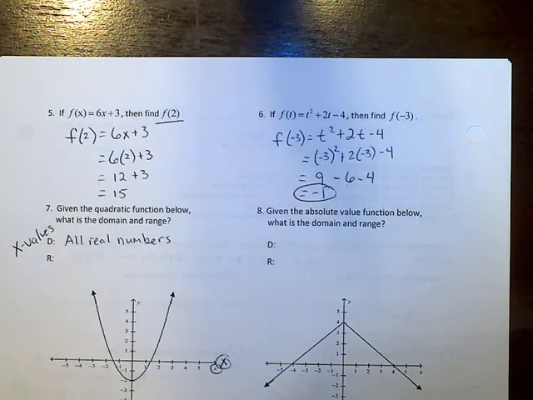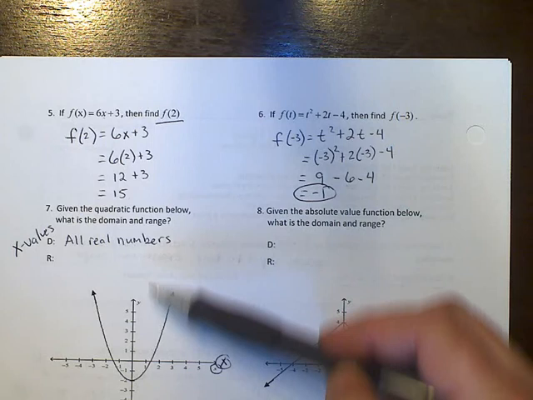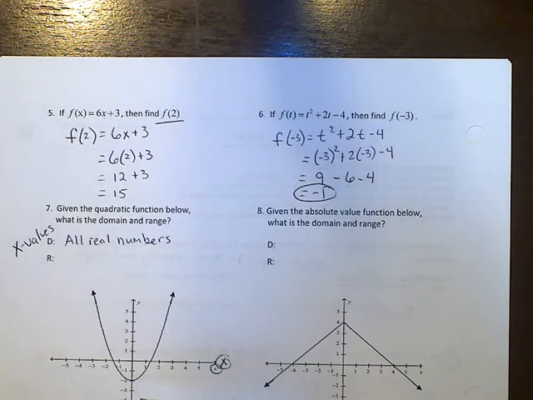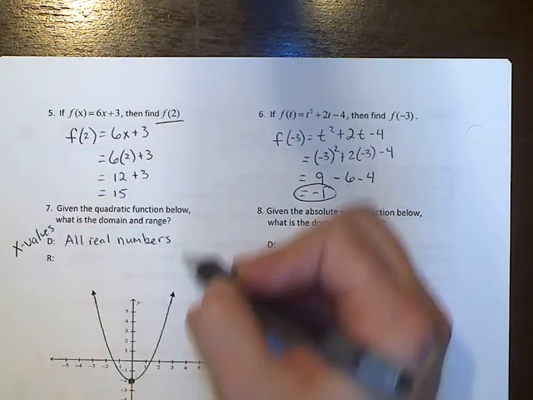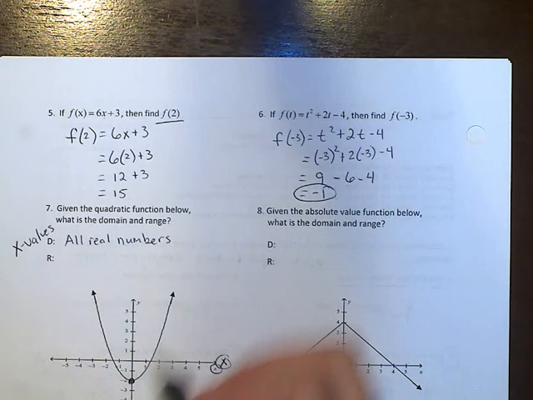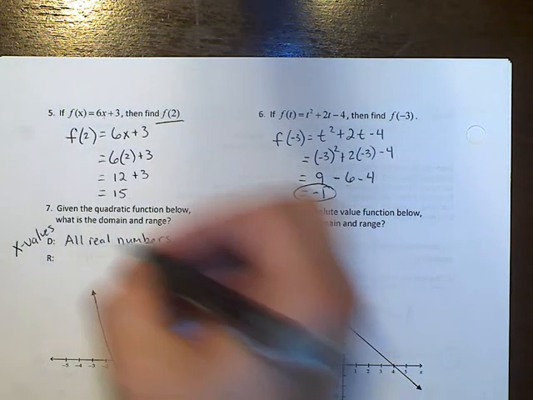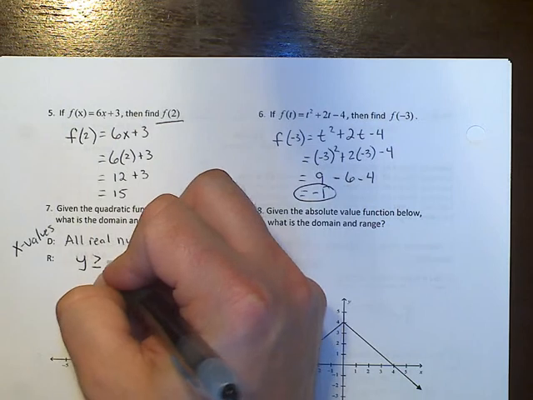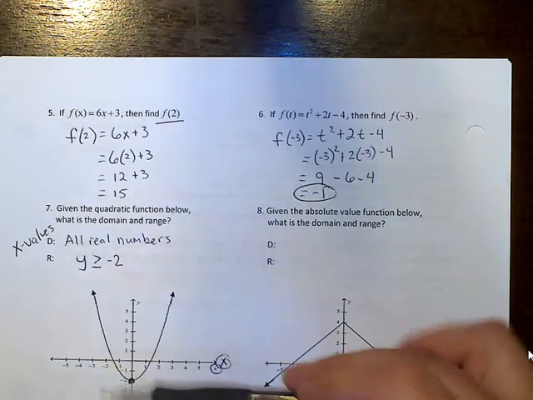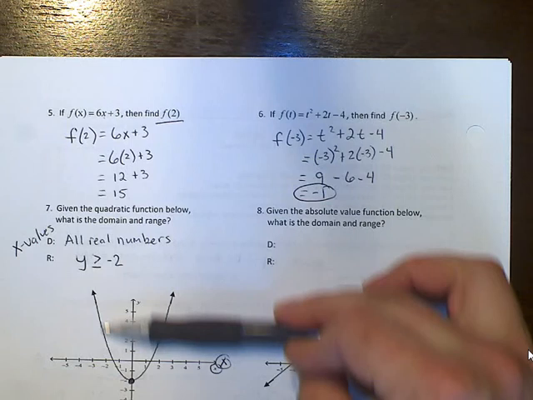The range is up and down. So I want to figure out, does this graph ever have a point where it stops going up or down? Yes, right here. It goes up forever, but it stops at negative 2 right there. So for my range, I'm going to say that y must be greater than or equal to negative 2. My graph starts here at negative 2, and it only includes y values above that.